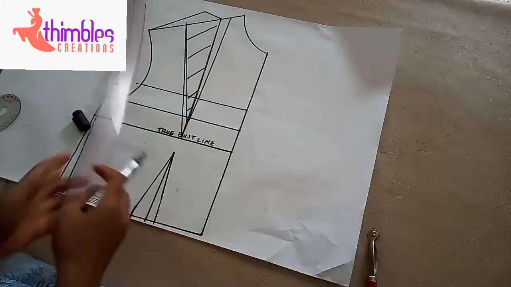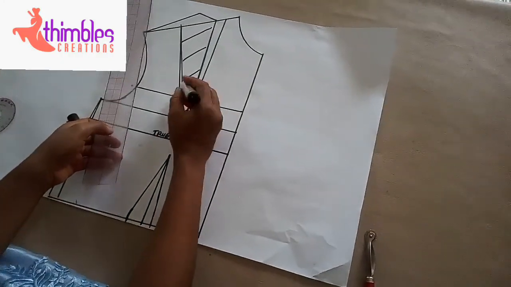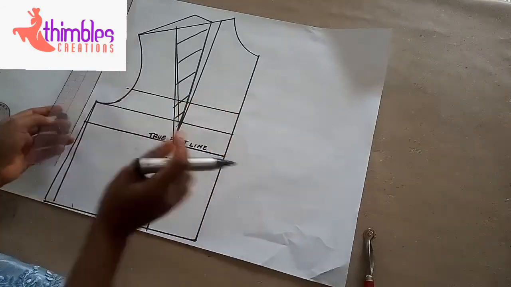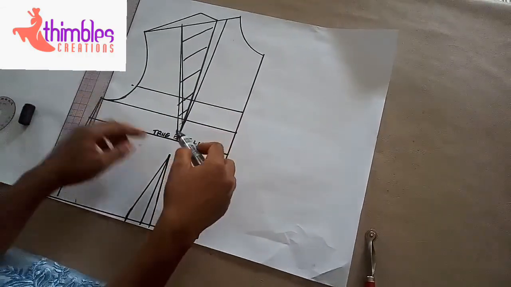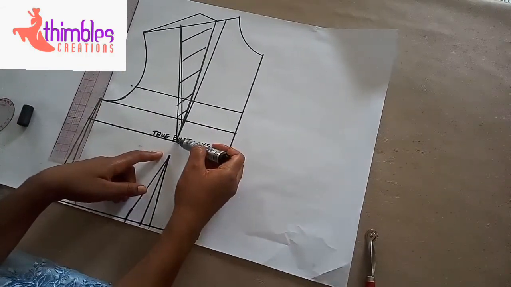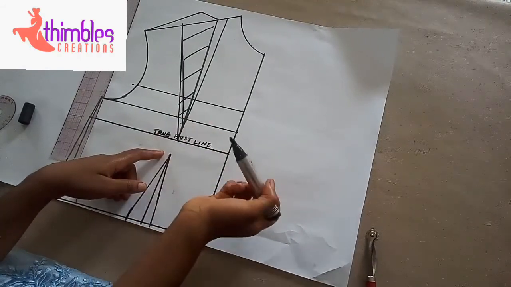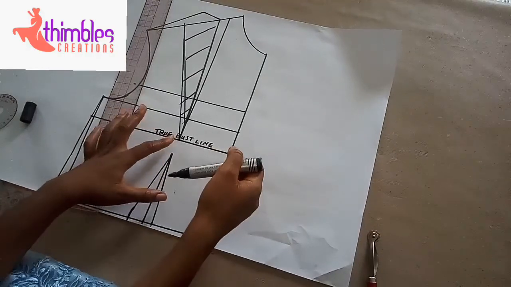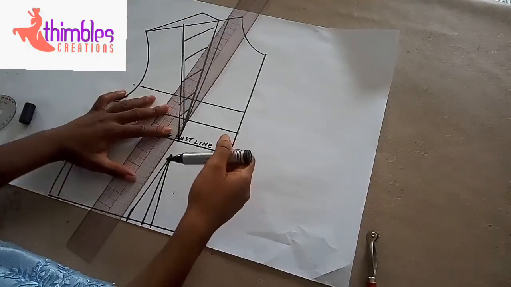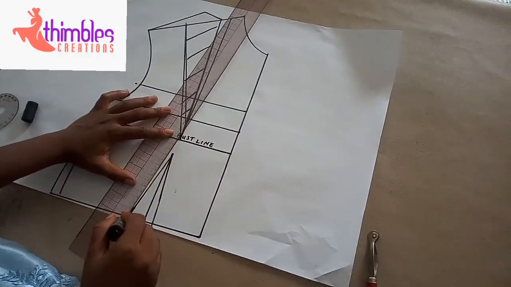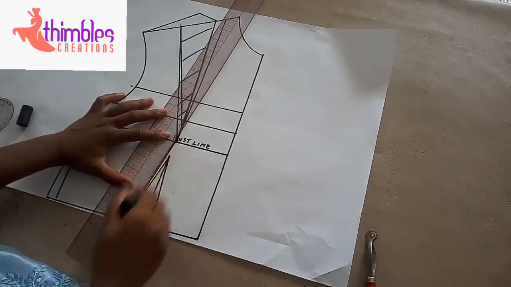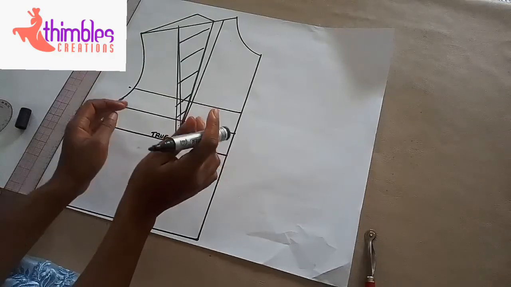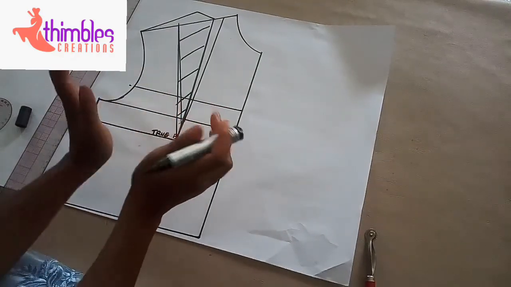Okay, so I have succeeded in extending my shoulder dart to my true bust line. The same thing applies to the waist darts too. I can still decide to extend it to the true bust line if I want to use it, but for the sake of this class, I'm just concentrating on the shoulder dart.